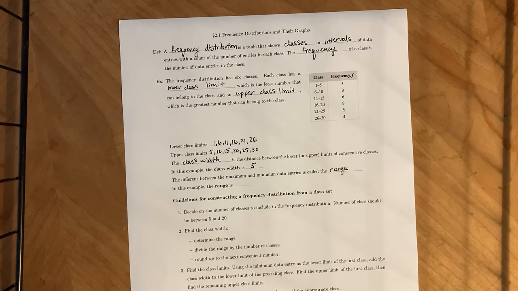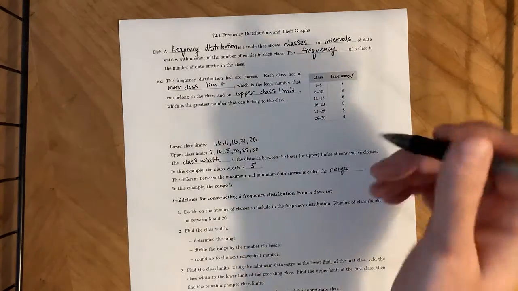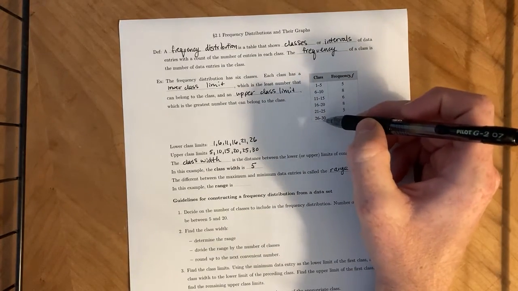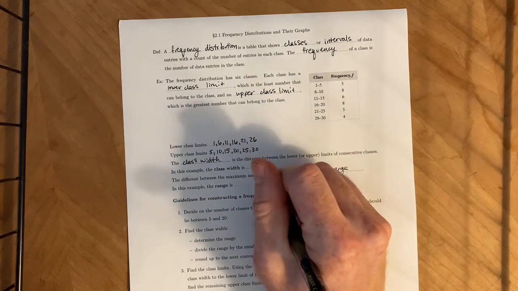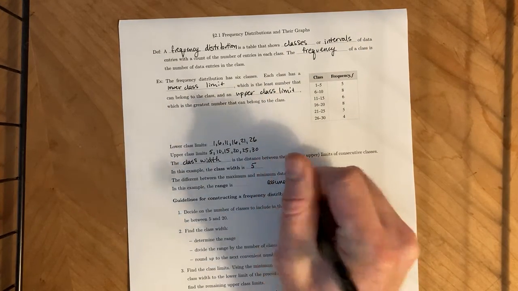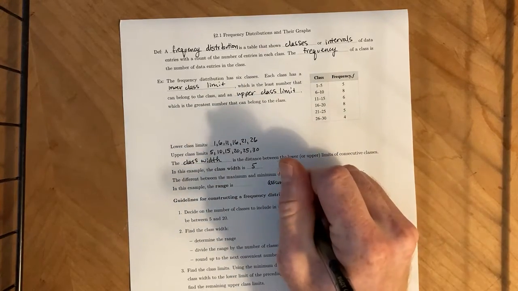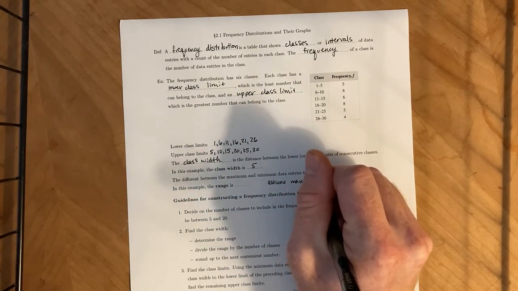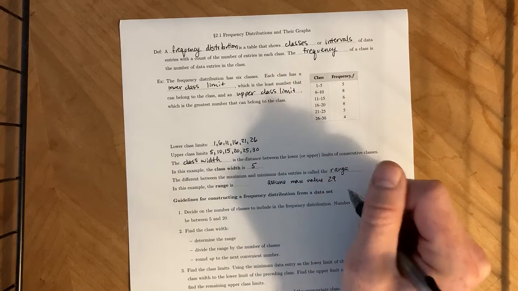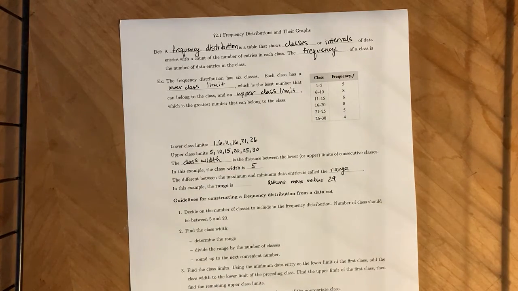So what we can do without knowing this, why don't we mix it up and say that our maximum data value in this example is, say, 29. If you actually had a data set, you would know explicitly what that data value was.